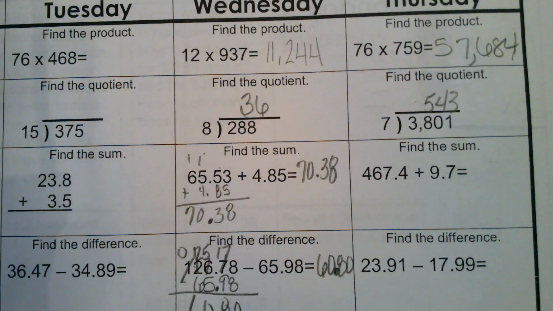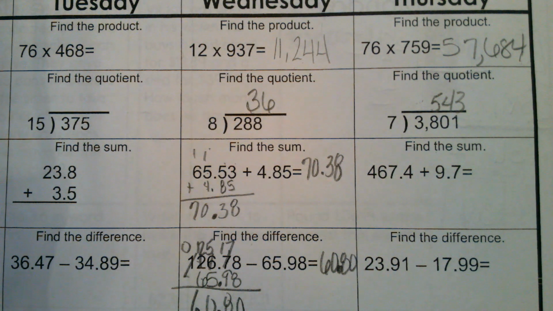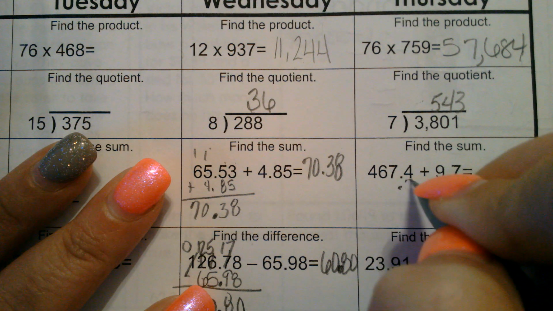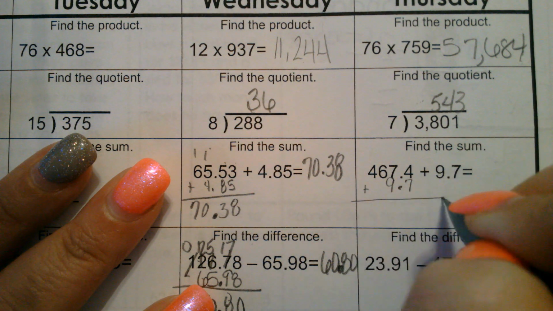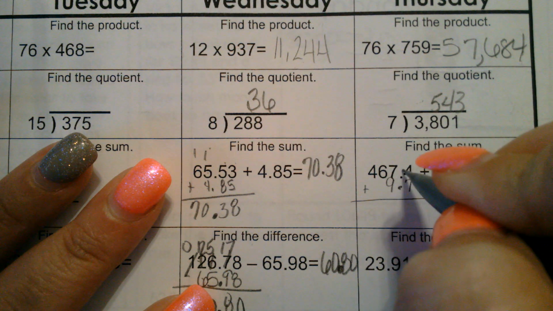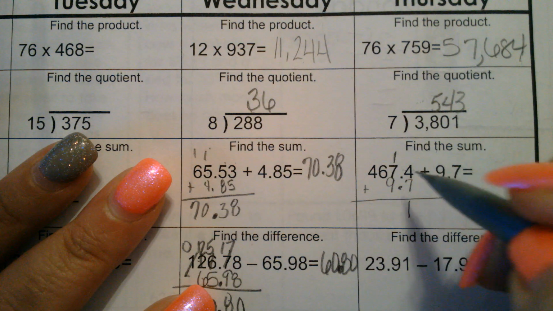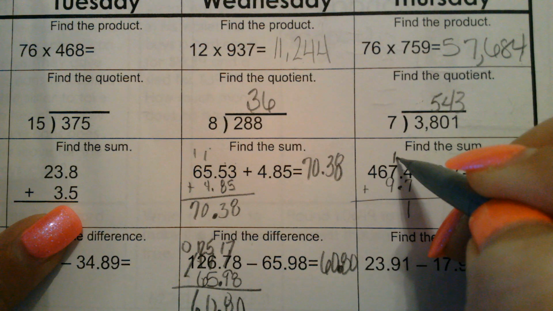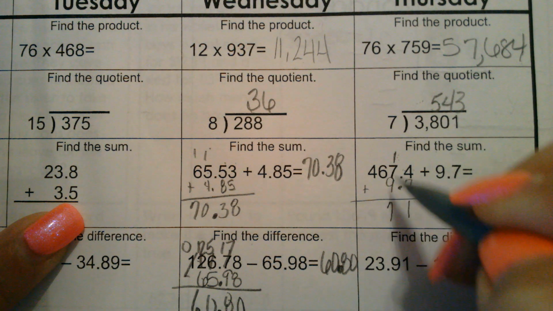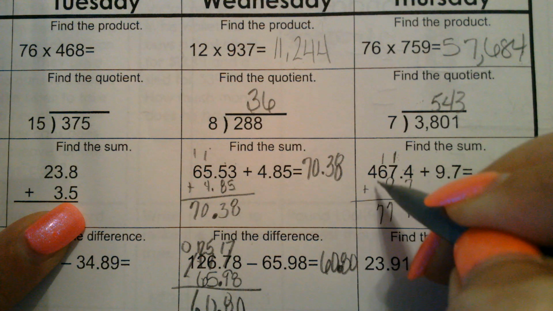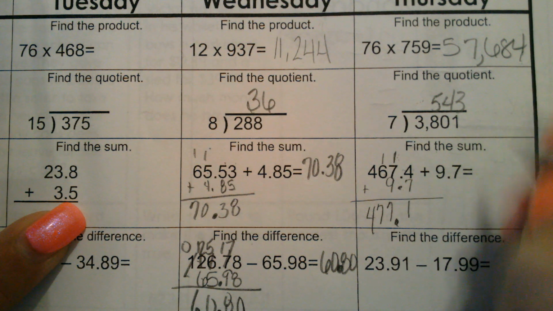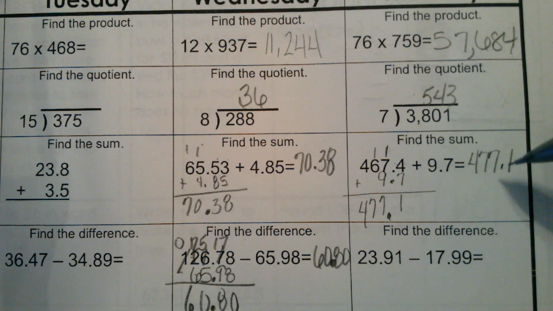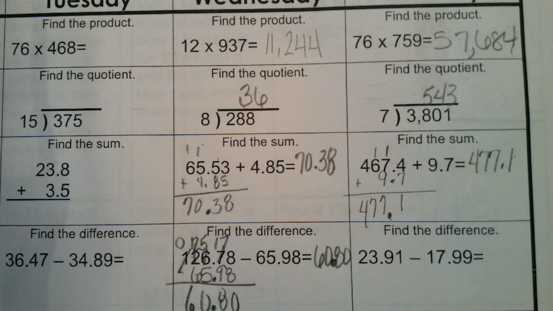All right. Next, we are adding decimals. What's the first thing you need to do? Line them up by the decimal. So I'm going to line up my decimal, 7 behind it, 9 in front, and add 7, 8, 9, 10, 11. 1 down, 1 up. 9 and 8. Well, let's do it this way. Let's do mental math. 9 and 1 is 10. 10 and 7, 17. 7 down, 1 up. 6 and 1 is 7. 4, bring down your decimal point. So it is 477.1 or 477 and 1/10.